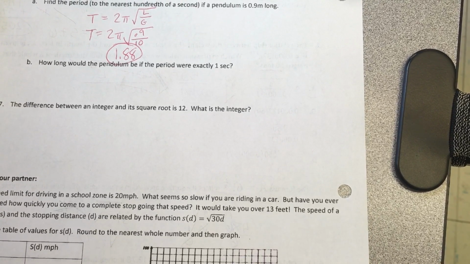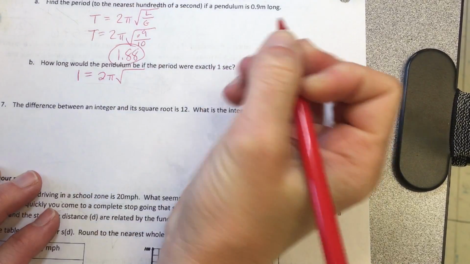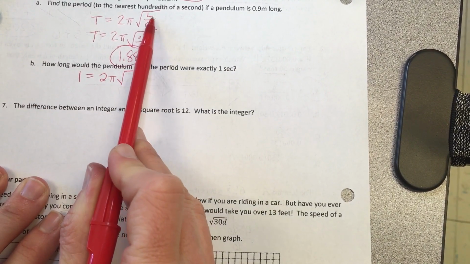How long would the pendulum be if the period were exactly 1 second? So this time they're giving me 1 second. So seconds is the time, so 1 goes in for the T. And this one says how long. So do I know the length?